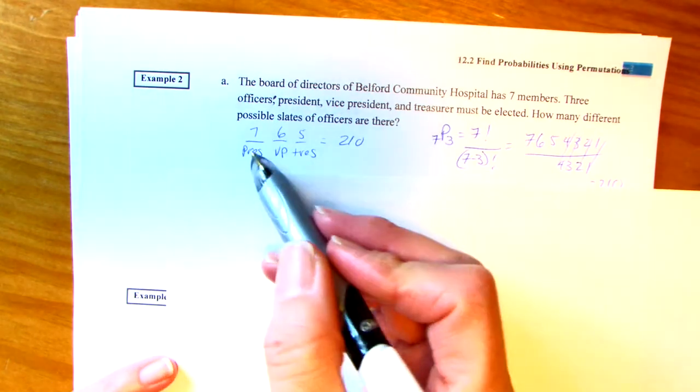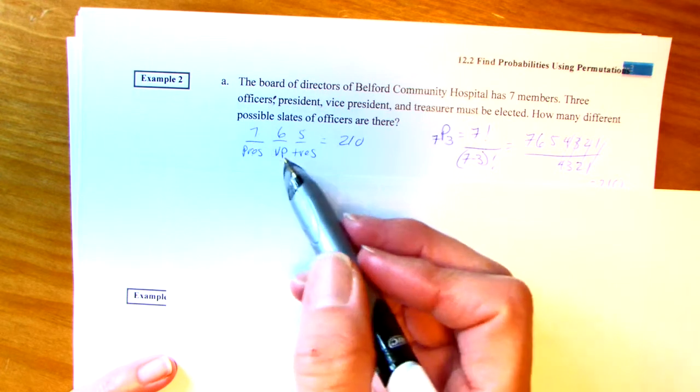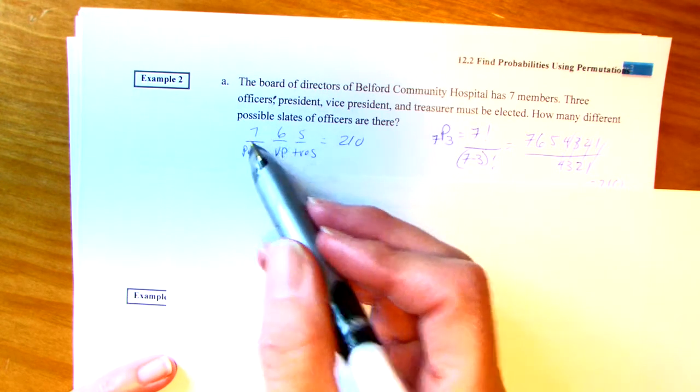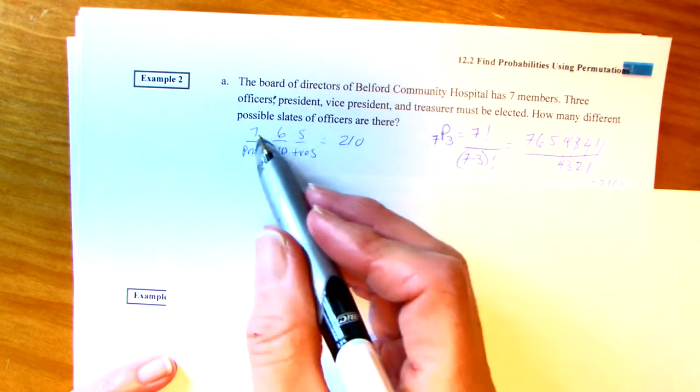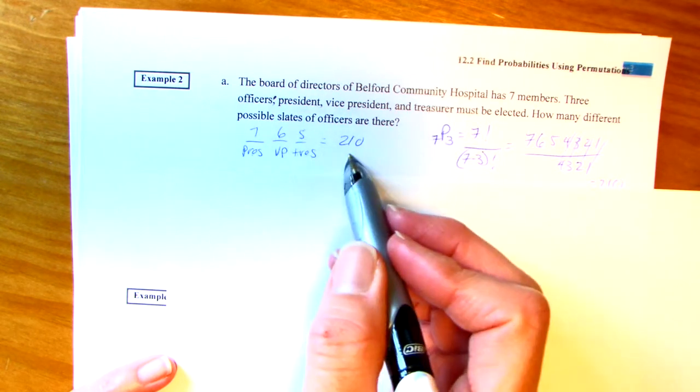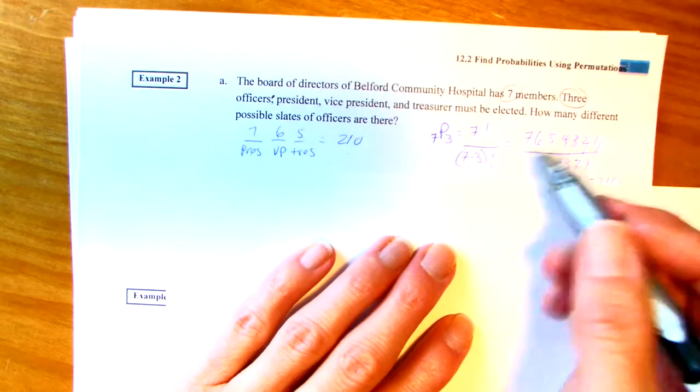All right, let's think about it. So we have 7 choices for president. And then once the president's chosen, we have 6 choices for a VP because they can't hold the same office. And then once the VP is chosen, there are 5 people left to choose for treasurer. So 7 times 6 times 5. That's 210.